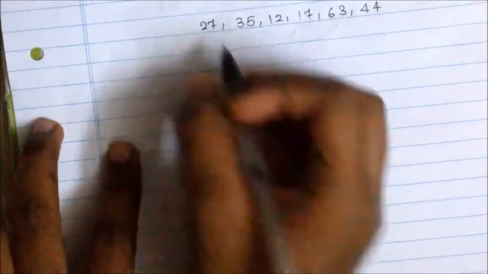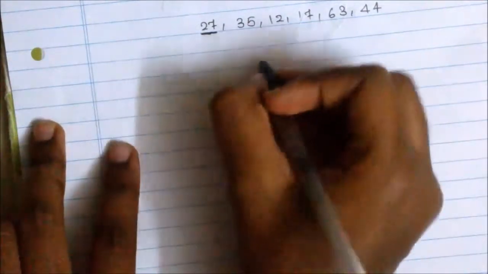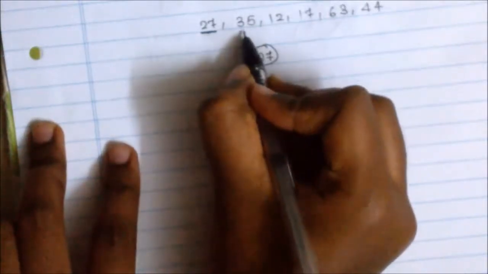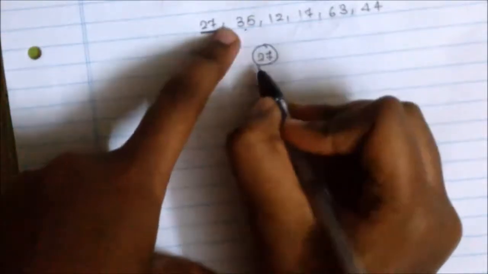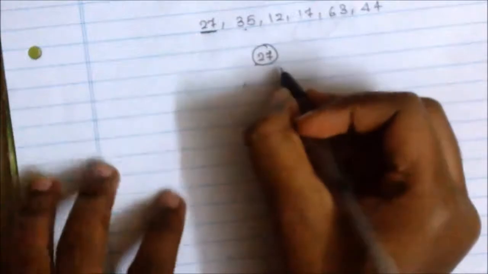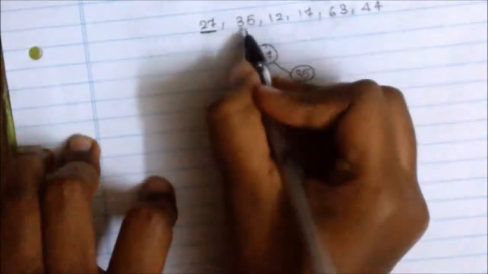The insertion would be the first element that I have would always be the root of my tree. So 27 has become the root. Next, I have to insert 35. Now we compare. 35 is not lesser than 27. Instead, it is greater than 27. So it would come to the right of 27. So I have finished inserting 35 into the tree.